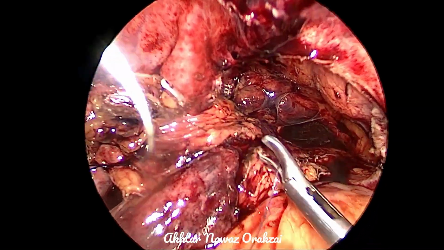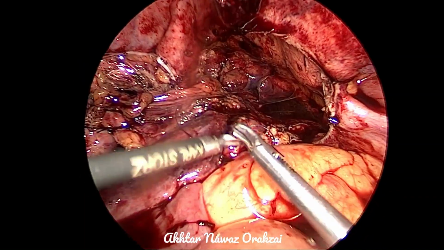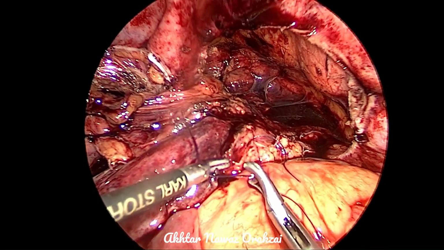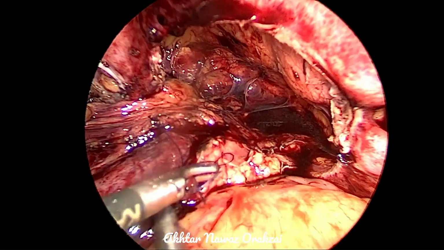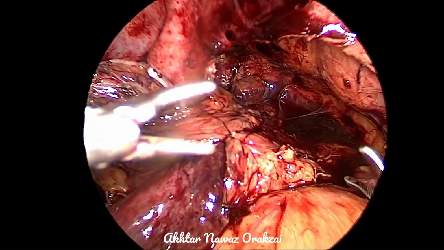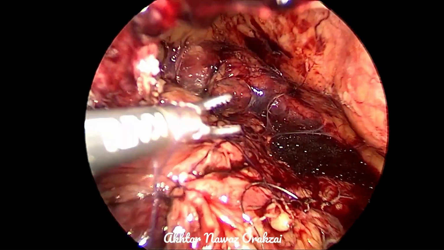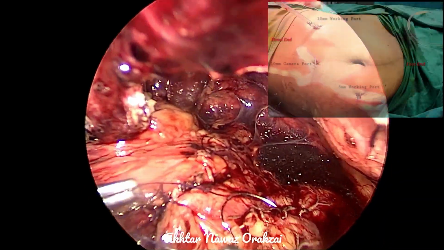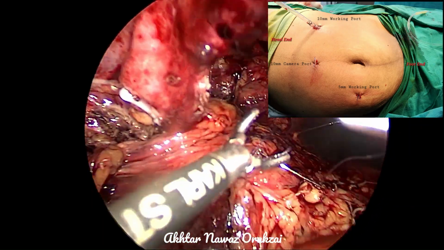So after this suture, some irrigation and suction is performed. And the area is cleaned, and then a drain is placed transperitoneally in one of the port sites, and then the procedure will be completed.